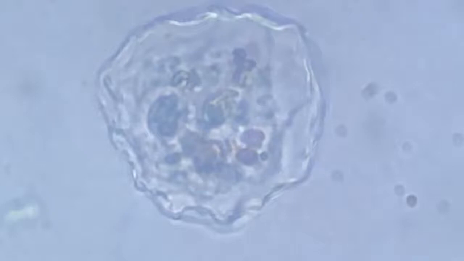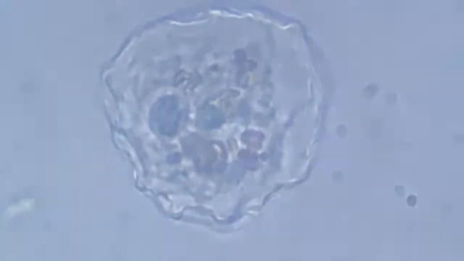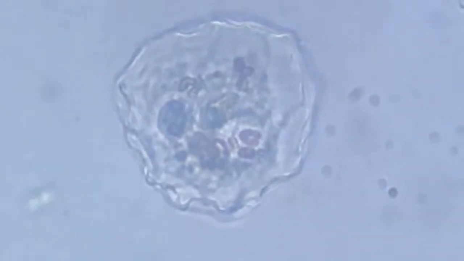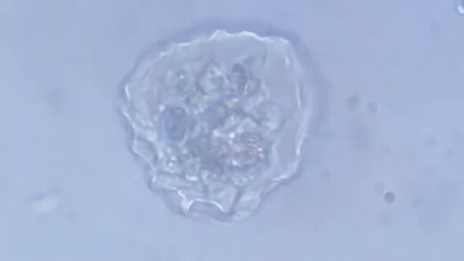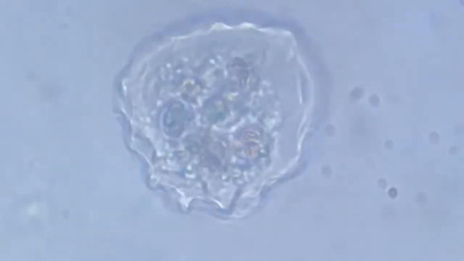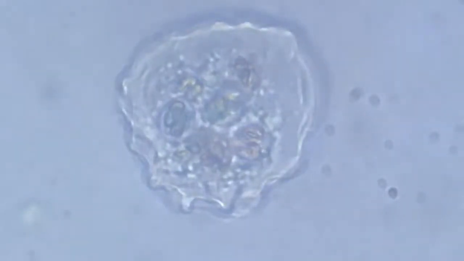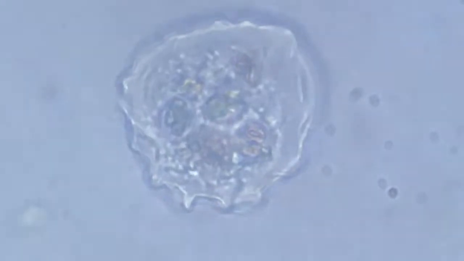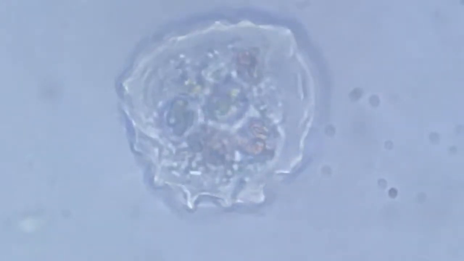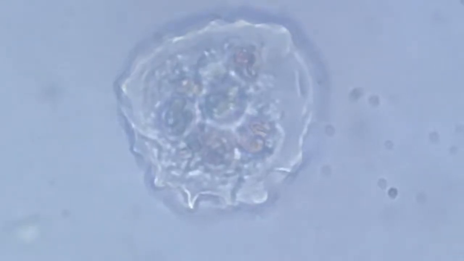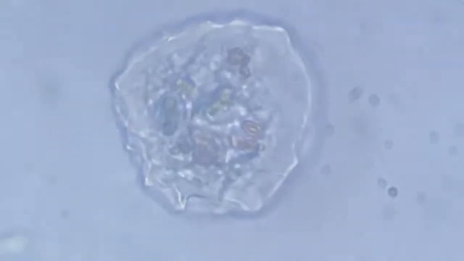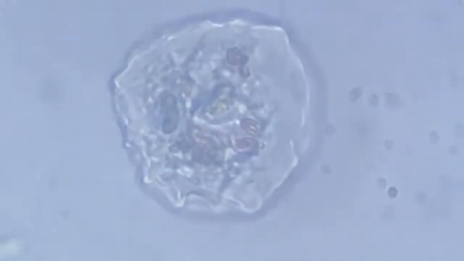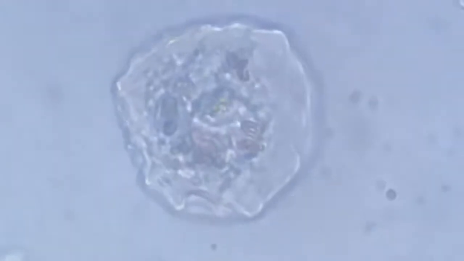Magnification is around 800 times, and at 800 times magnification, this is what is presented to us. The movement is very slow, but if you keep on observing in a given space, you shall see slight changes in the morphology. Small reticulopodia or pseudopodia are thrown out and the organism changes its shape.